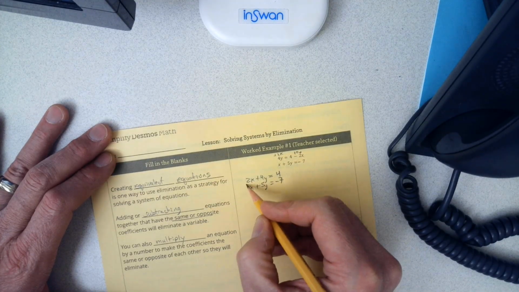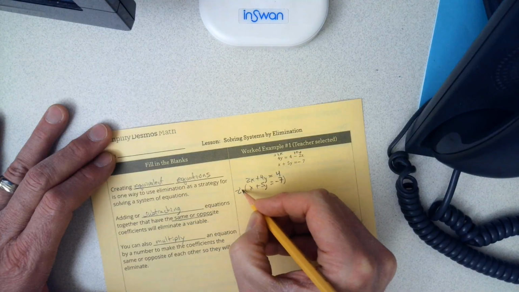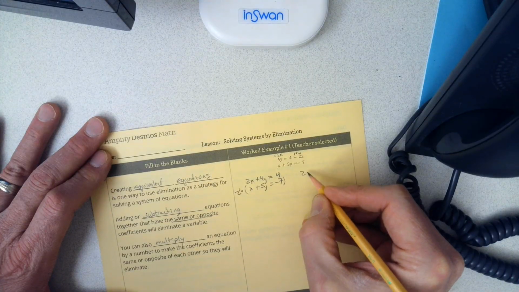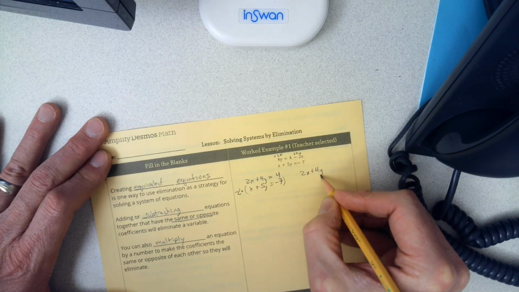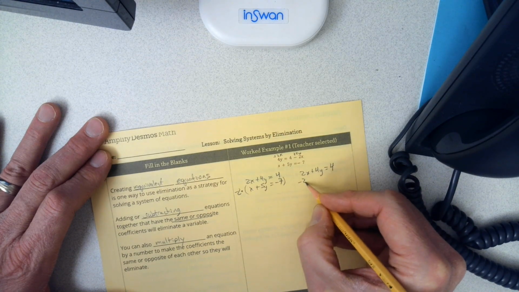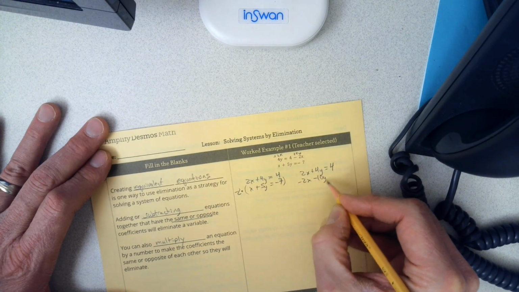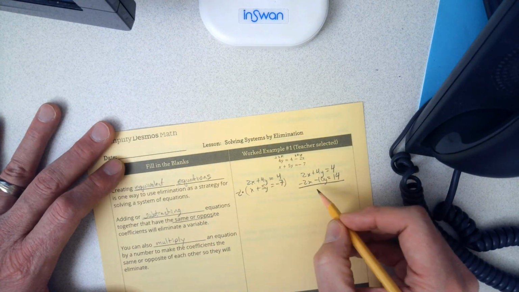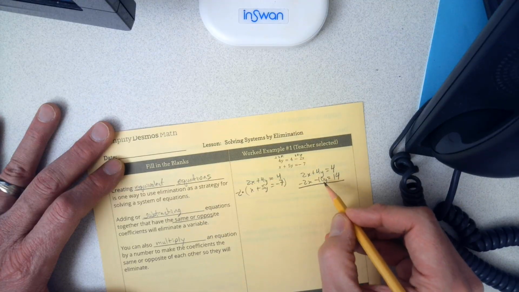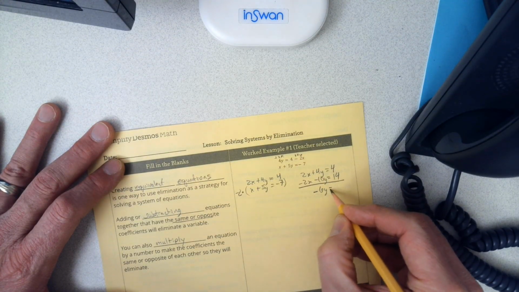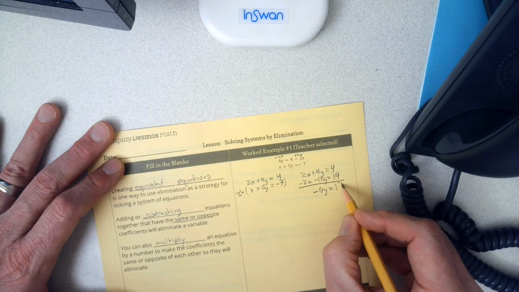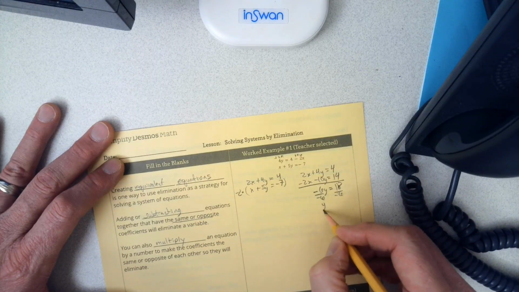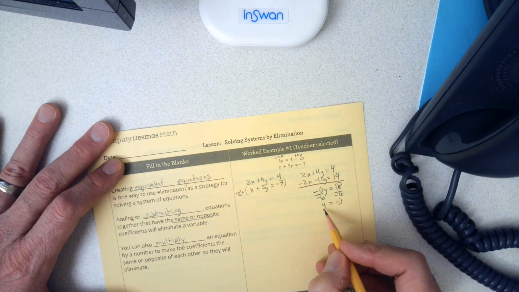If I took the second equation, though, and I multiplied everything there by negative 2, then the first one would still be 2x plus 4y equals 4. The second one would be negative 2x minus 10y equals positive 14. And if we add those together now, 4 minus 10 is a negative 6y, and 14 plus 4 is 18. And I can divide by negative 6, and I would get y is negative 3.